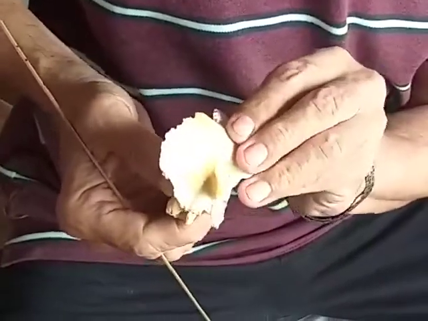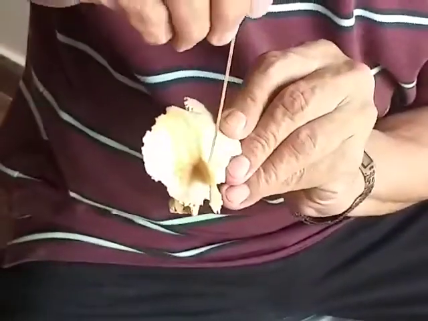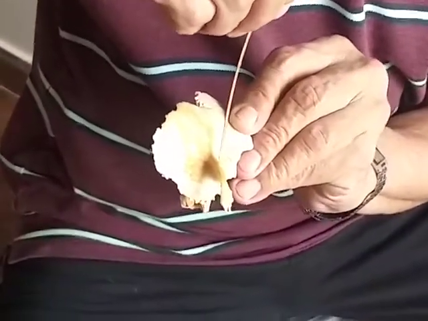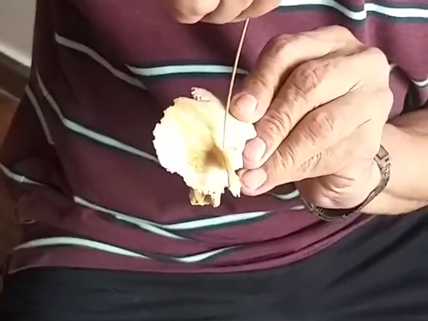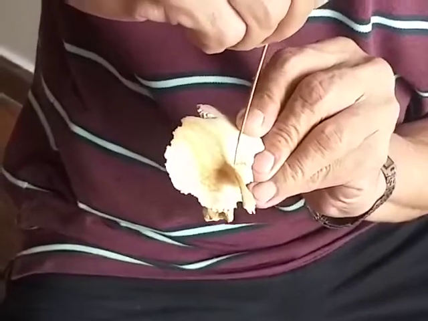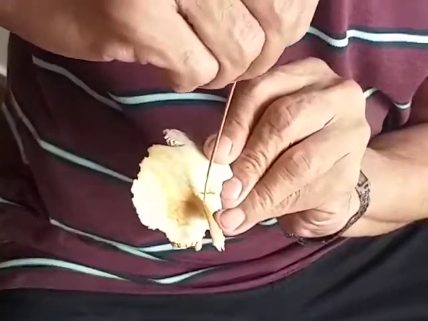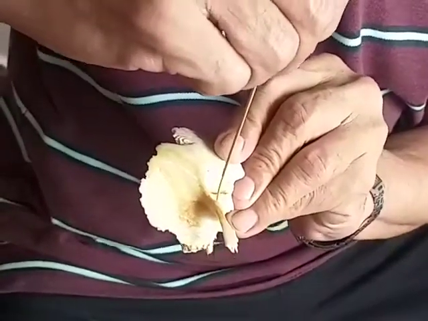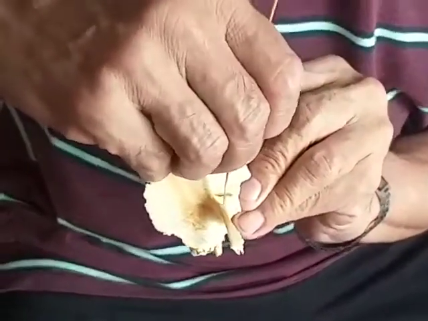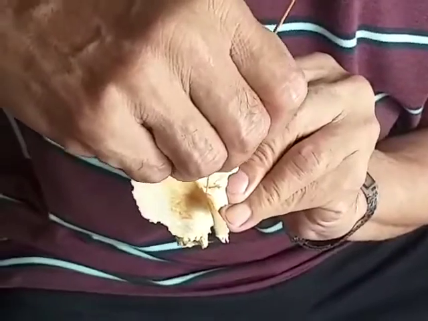Now about the borders. This border is the superior border. It forms an articulation with the squamous part, and the intervening tegmen tympani forms the petrotympanic fissure.